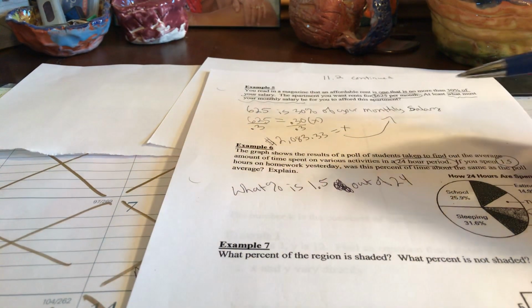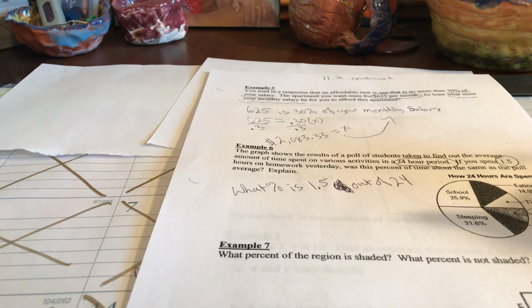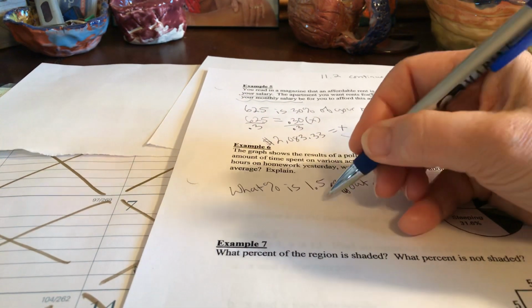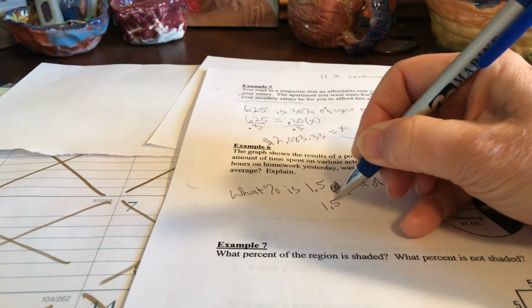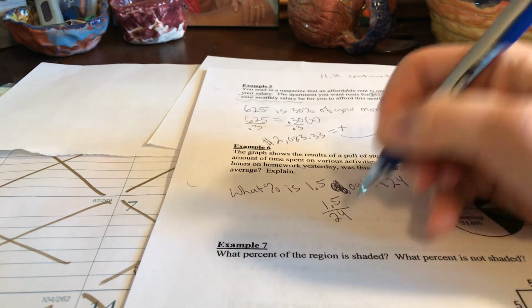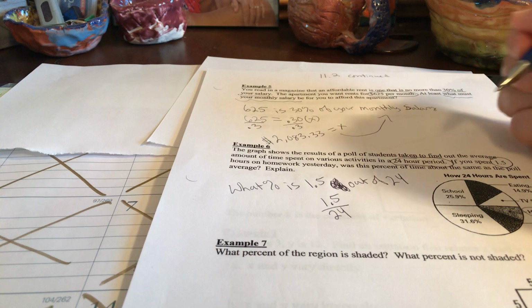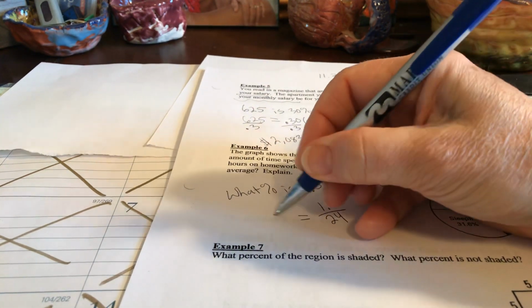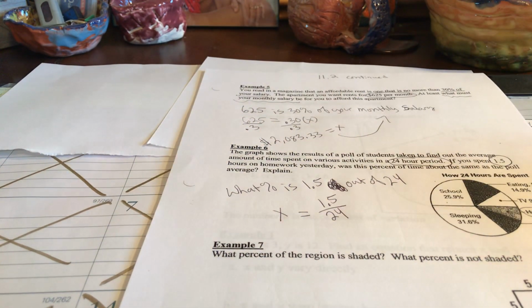Okay, so really, like when I pass back a quiz or a homework assignment, and you get 6 right out of 8, and I write 6 over 8, and you do 6 divided by 8 to figure out your percent. That's the same here. If I want to know 1.5 out of 24 is what percent?